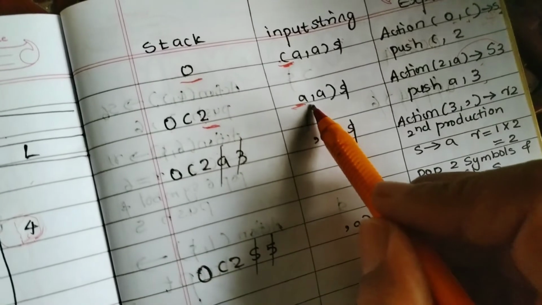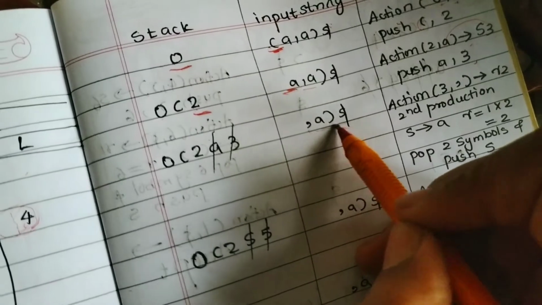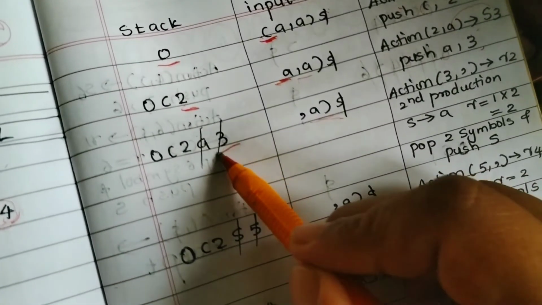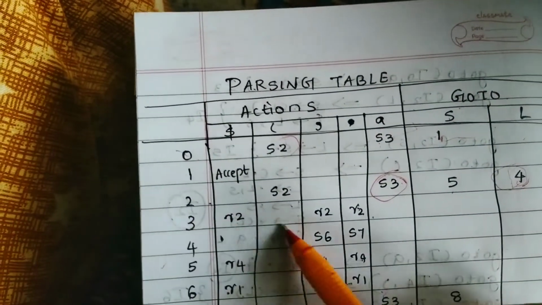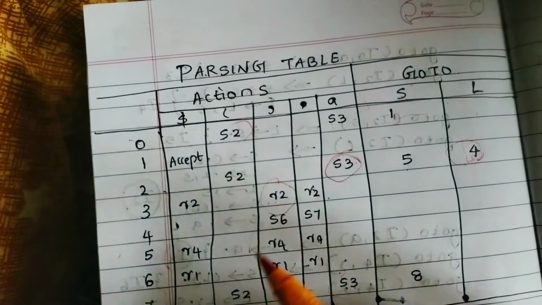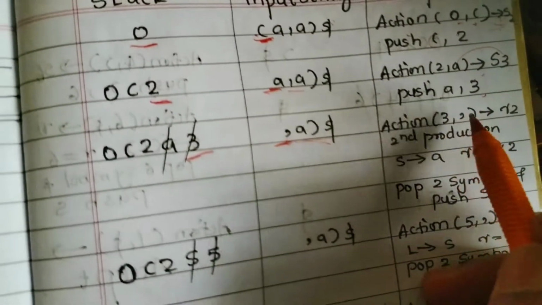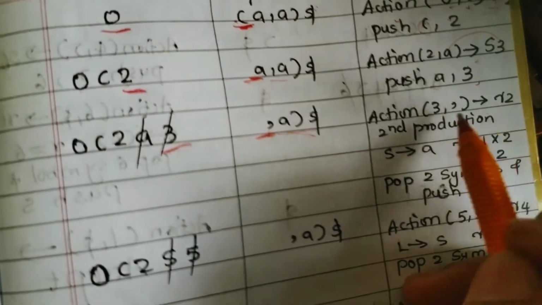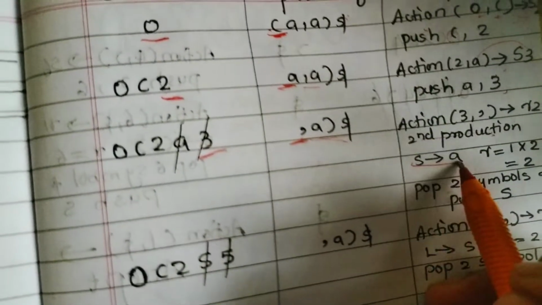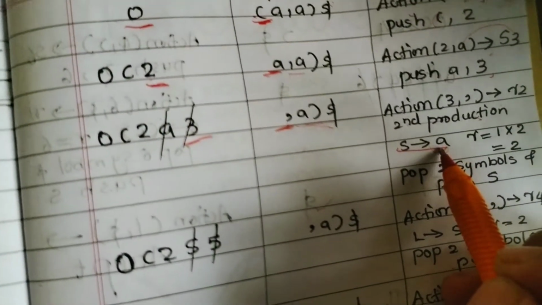Okay. So what is remaining here? We pushed this A, so comma A closing bracket dollar is there, right? Now next is 3 and comma, right? Action 3 comma, check in the parsing table. 3 comma is R2. So here comes the reduction. For shifting, we simply push. For reduction, what do you have to do? R2 means we have to look at the second production. The second production is S tends to A. See here, how many tokens are there? Only one token is present.